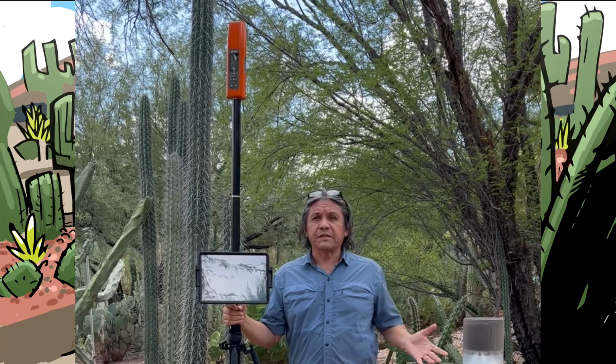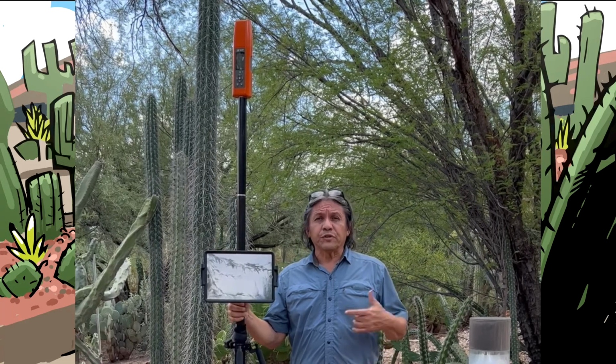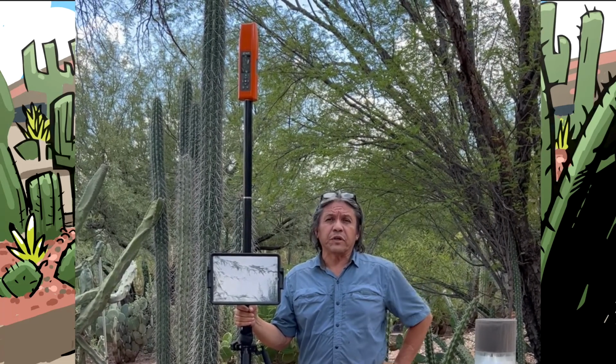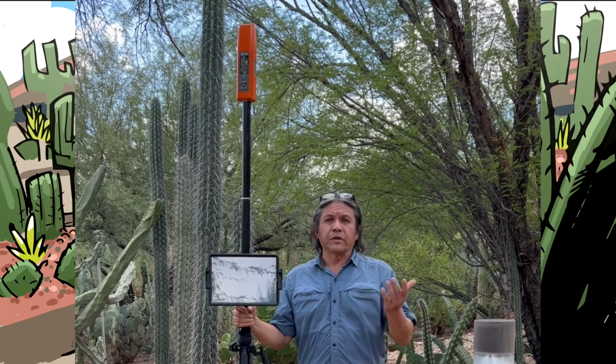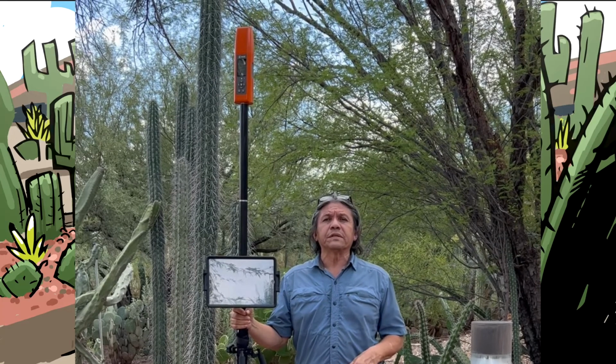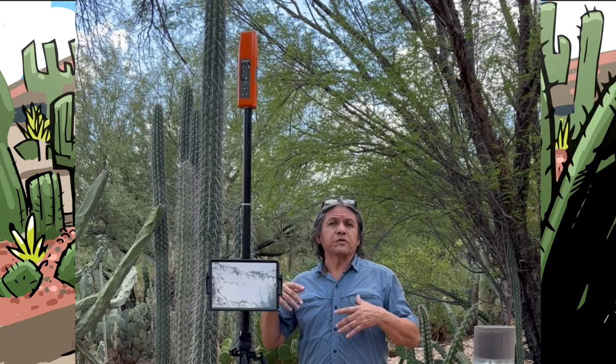So we use that extensively here in the grounds of the garden, but we also at Desert Botanical Garden have an extensive conservation program, where we're studying some of the endangered cactaceae, orchids, agaves, and a number of plants outside the garden grounds.